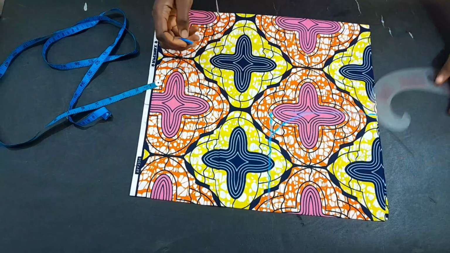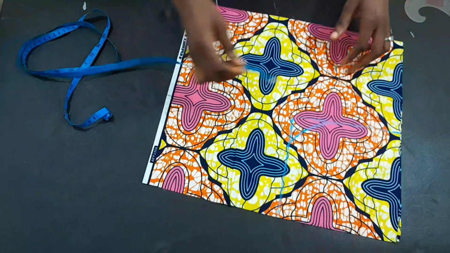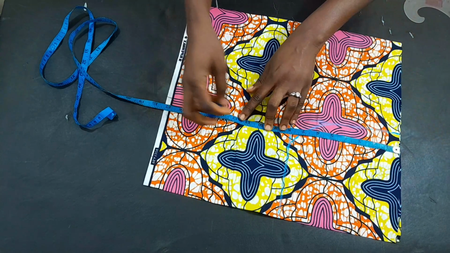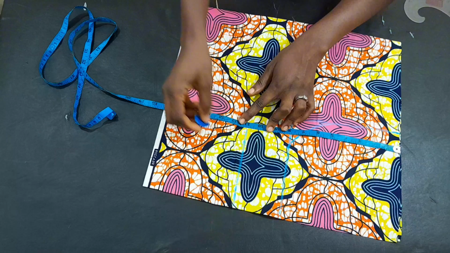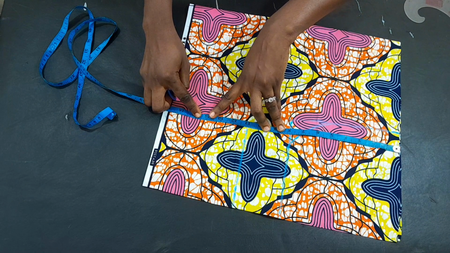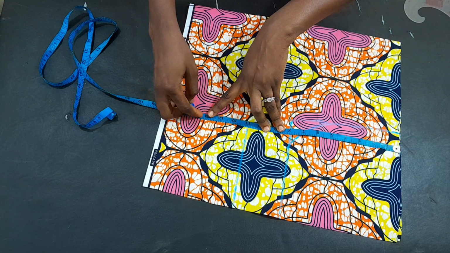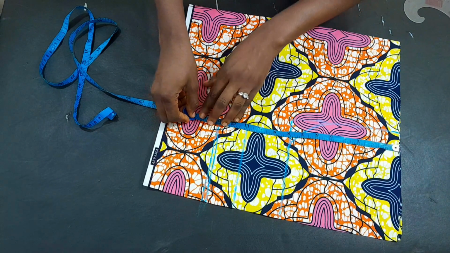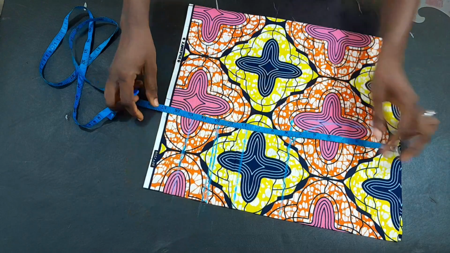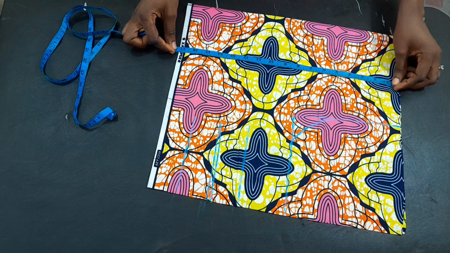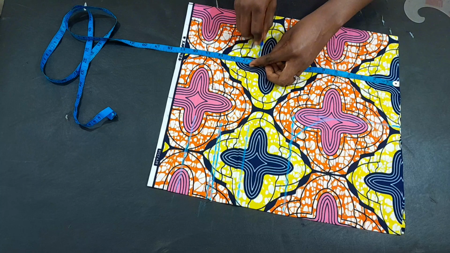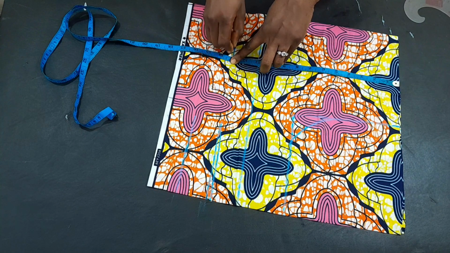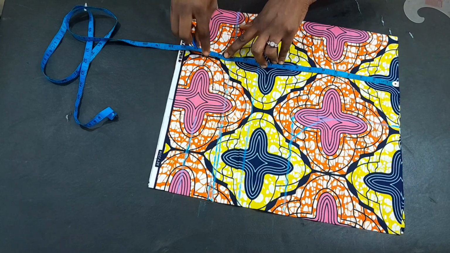Okay, the next thing I'm going to do is to input my other verticals. The next line I'm going to mark out is the bust point line, which is 11 inches. And then the next is the under bust length, which is 13.5. I'll mark out 13.5 and then proceed to the half length, which is 15 inches. As you can see, I have about 2 inches extra over there. That will serve as my sewing allowance. Right away, I'm extending the line to the other side of the fold, as you can see.